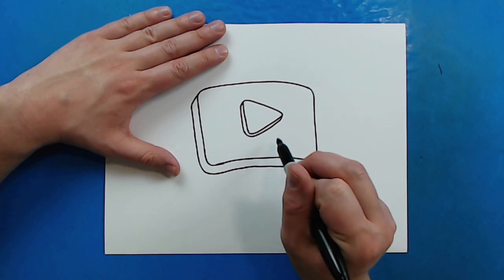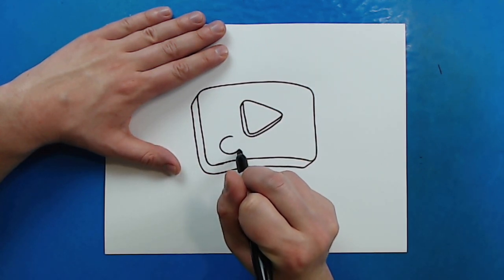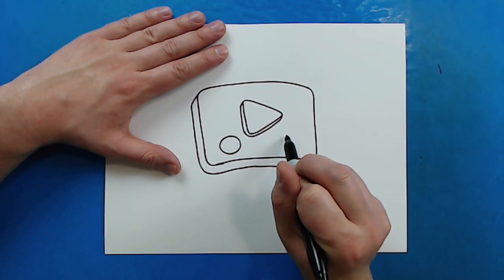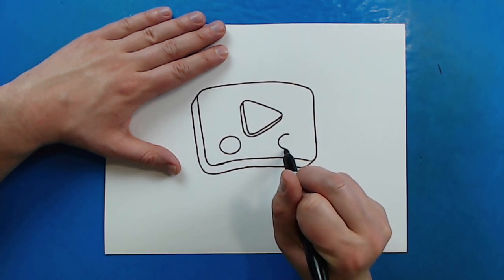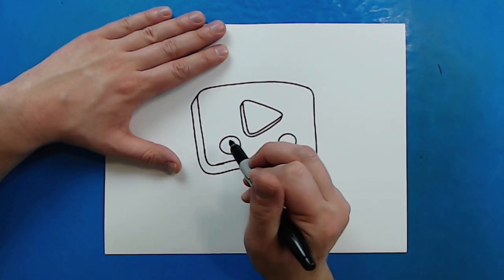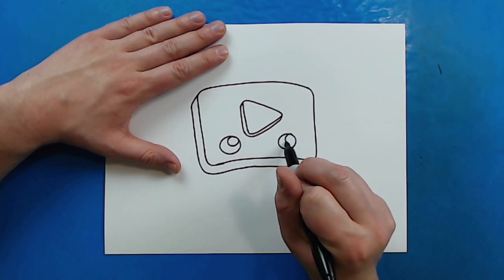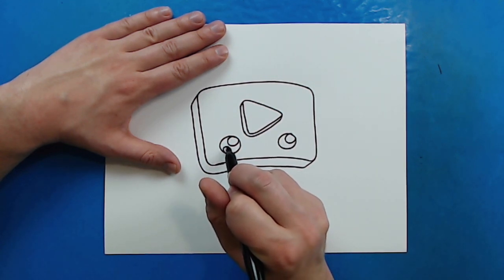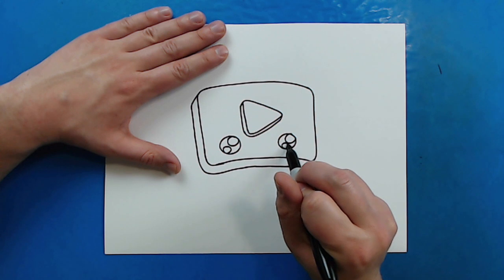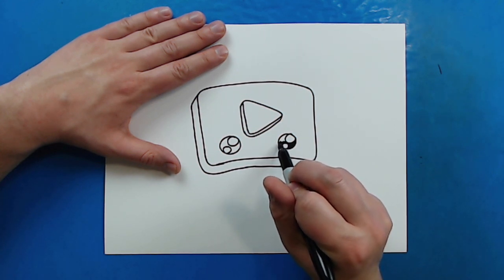Now, I want to put a little face on here. So starting here, I'm going to draw a circle for an eye. And then over here, I'm going to draw another circle for another eye. Then I'm going to put a big circle inside of here. And then I'm going to put a smaller circle down here. And then I'm just going to color this part in real quick, just leaving those two circles white. So you just want to fill these areas in.